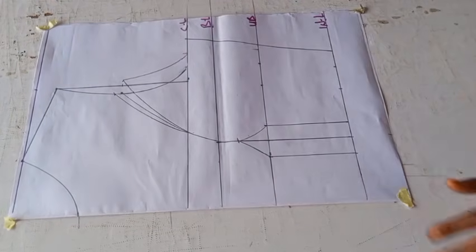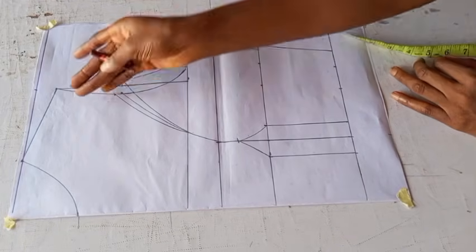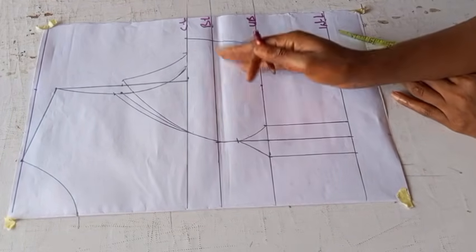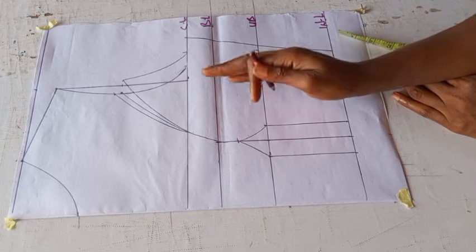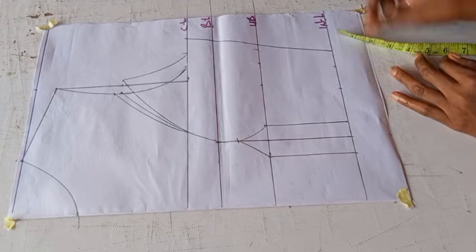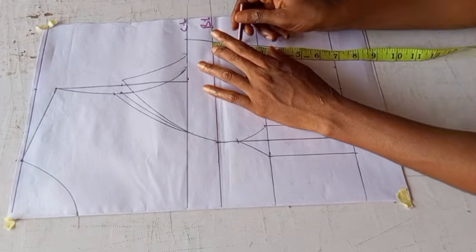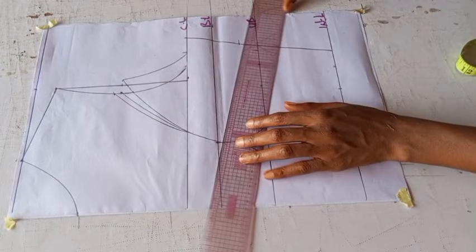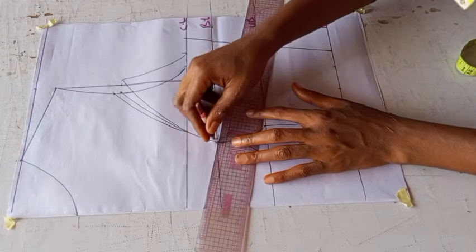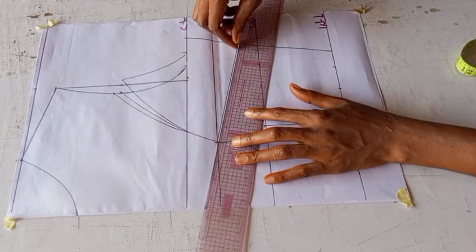So the next thing is to mark the bust dart. To mark your bust dart, this is the difference you have from your shoulder to your waist in front and back. From my shoulder to my waist in front is 16 inches, while from my shoulder to my waist at the back is 14.5 inches. So the difference is 1.5 inches. I came down from the bust line by that 1.5 inches, and I'll just connect this way.